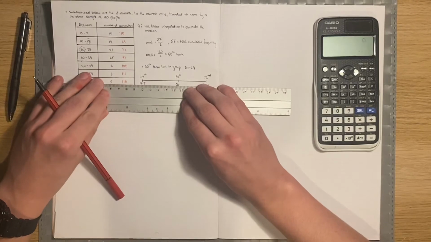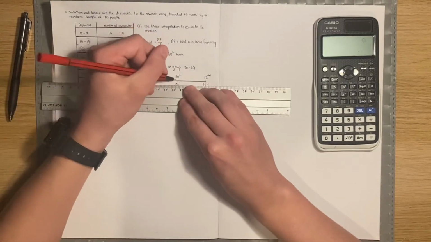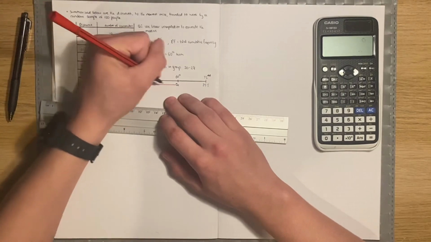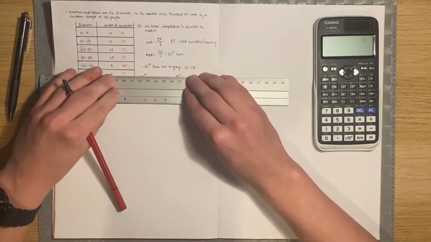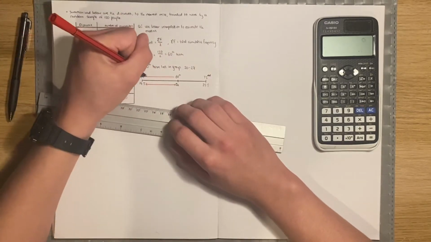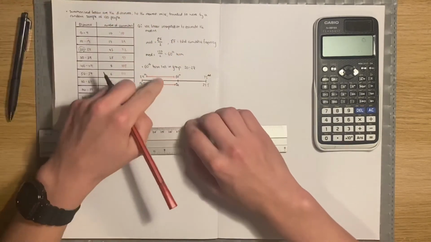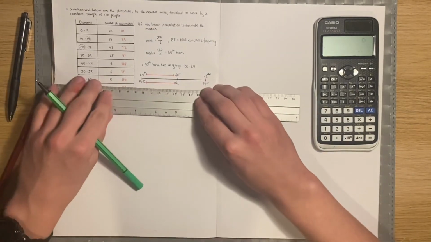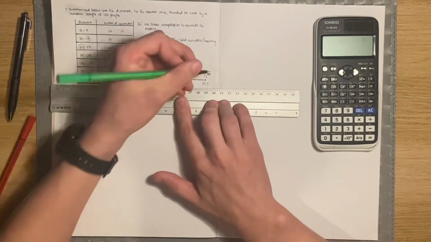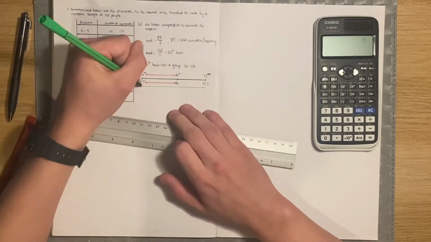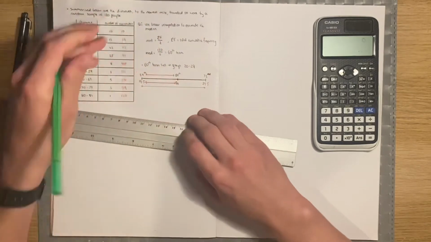Now what we can do is draw lines from our lower bound to our median value on the bottom, and we can do the same on the top. So these two distances are going to be the same, obviously. Now we can do the same thing from the lower bound all the way up to the upper bound, for both on top and on bottom.